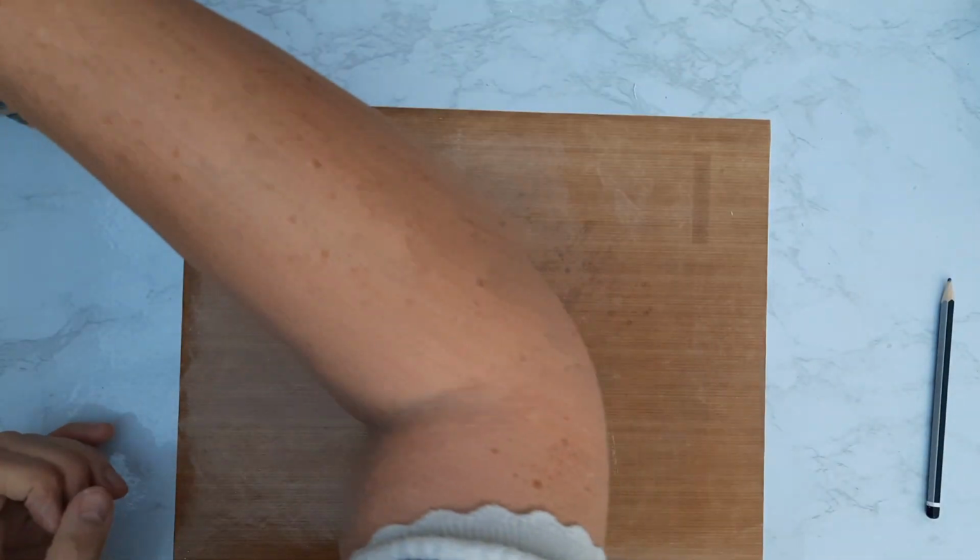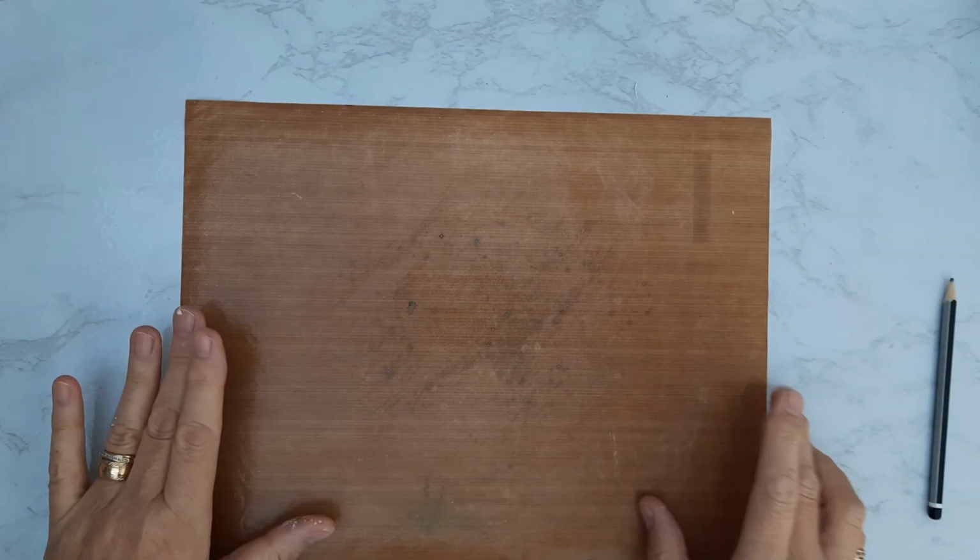So we've finished with that one. I can put the spritz away for now. We've finished with the inks for now. Let's get all tidied up. And I think we're just about good to start with the top section.